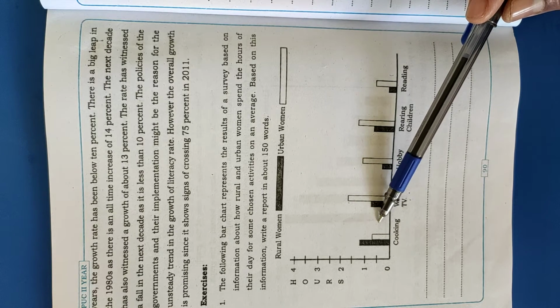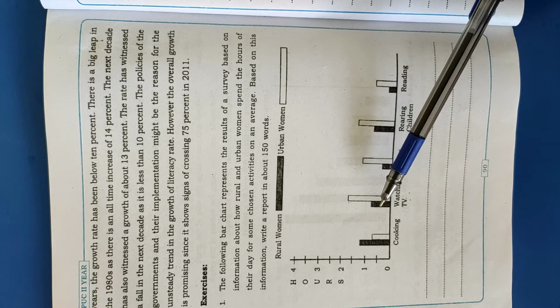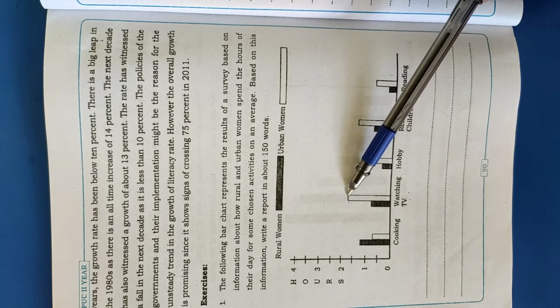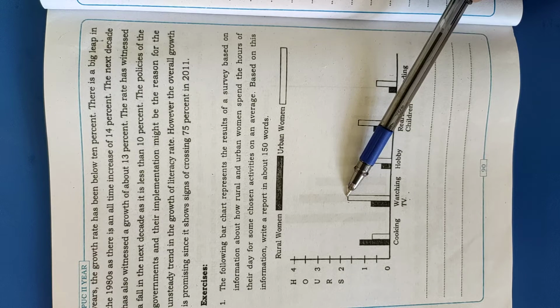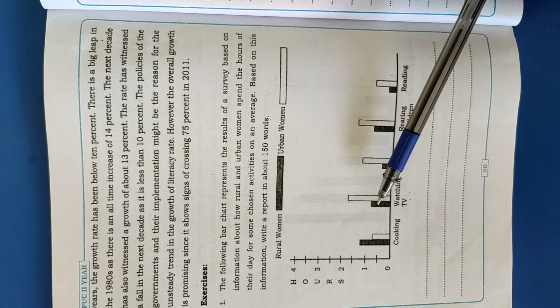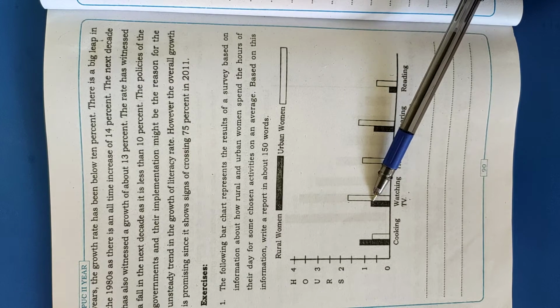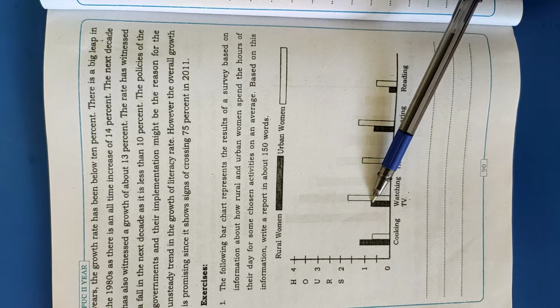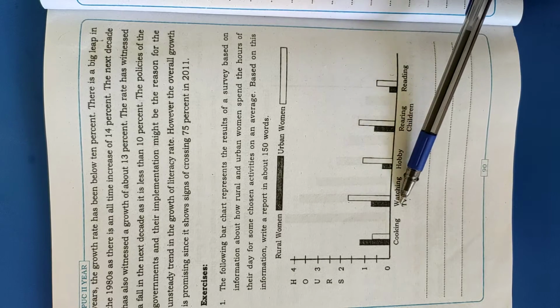But urban women are more interested in watching TV. They spend nearly 1.5 hours on watching TV, but rural women have more field work, so they use only 45 minutes to watch TV.